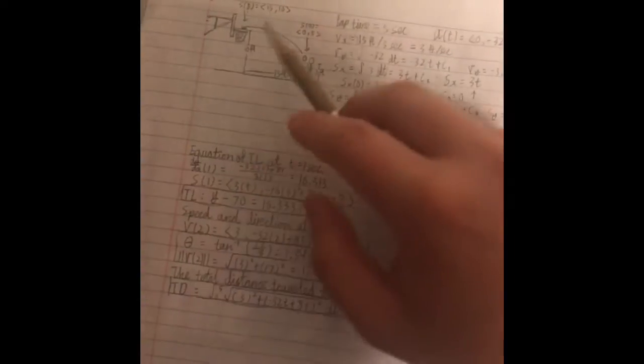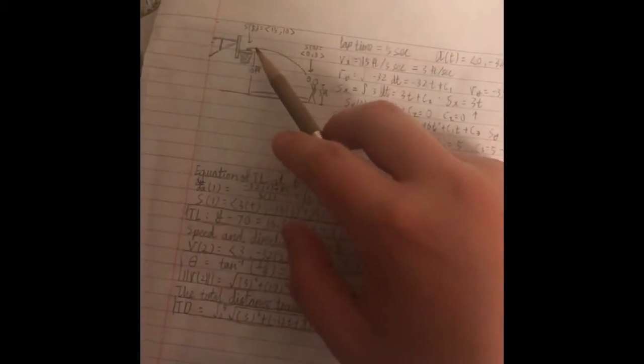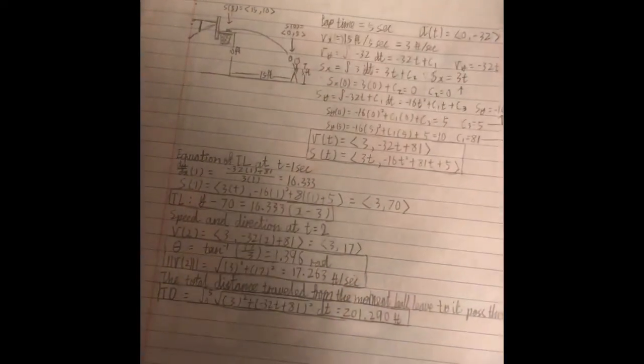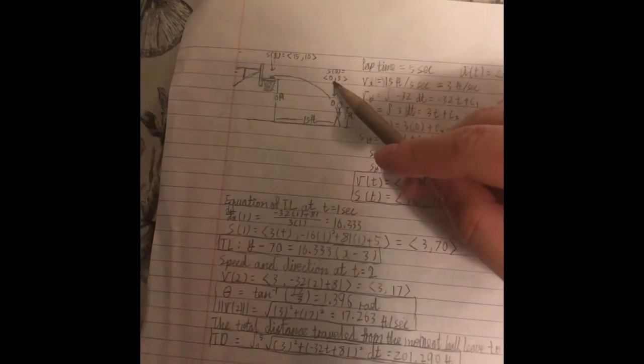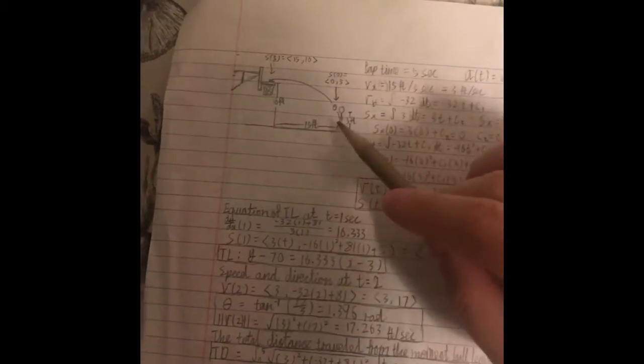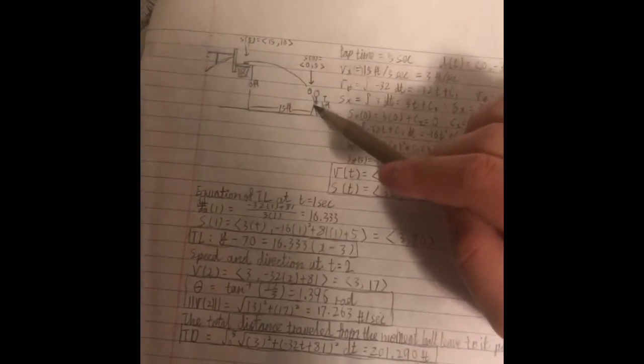And we also know that the distance from the rim to the ground is about 10 feet, and where I throw it is about 5 feet from the ground. So for the position vector, x will be 0 since that's where it starts, and y will be 5, since that's about 5 feet from the ground.